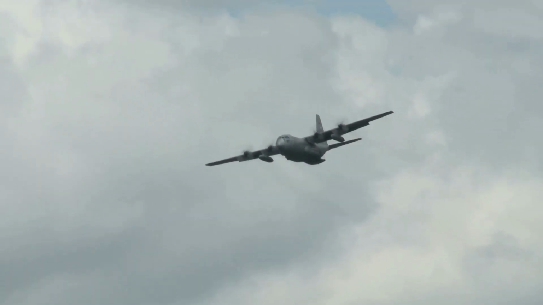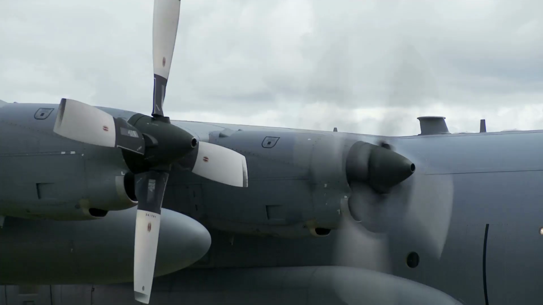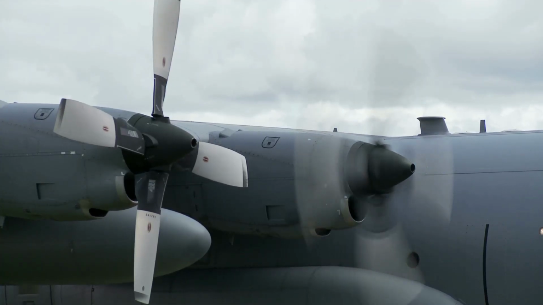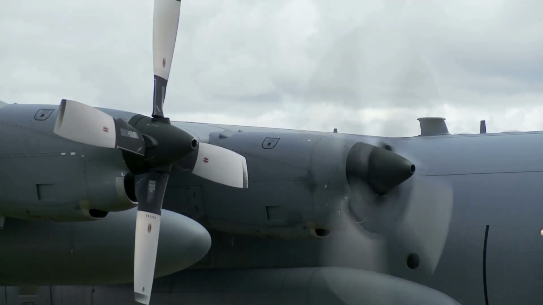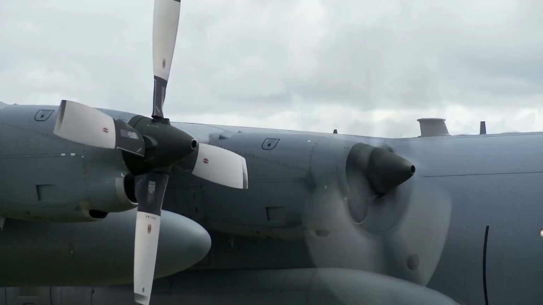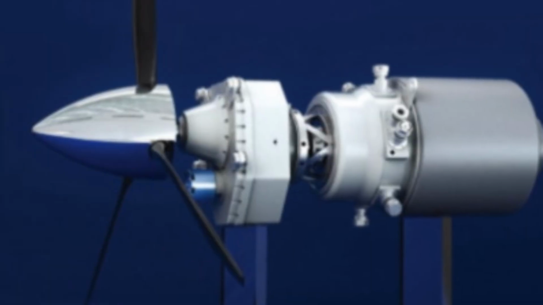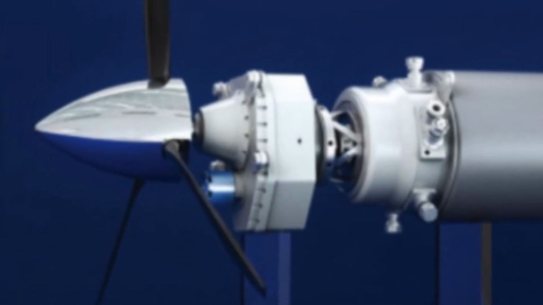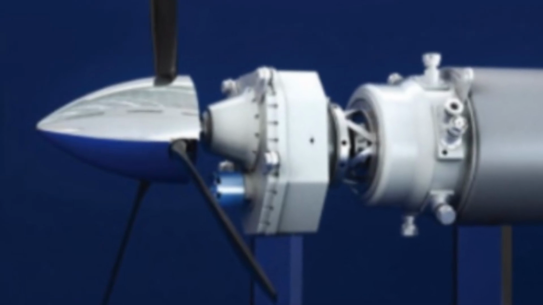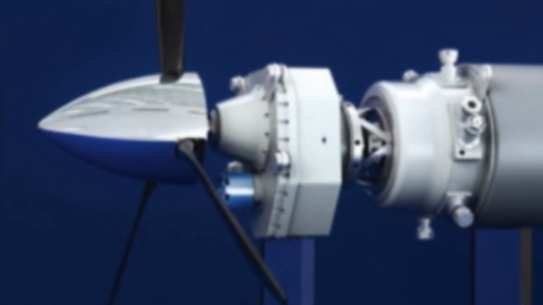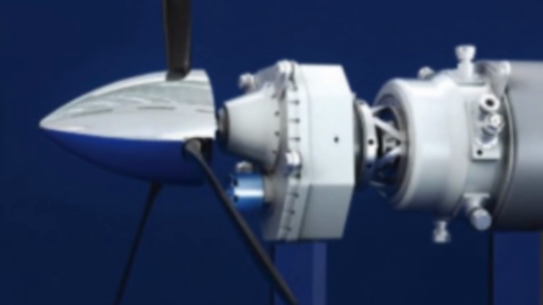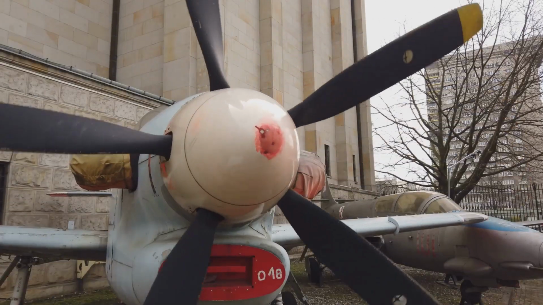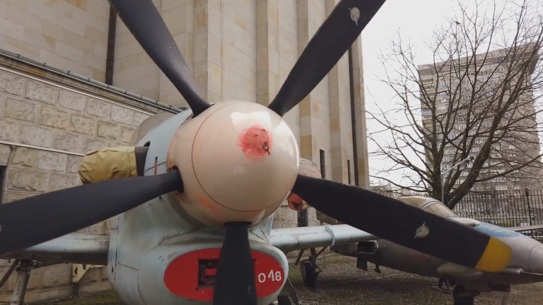Some notable examples of turboprop engines include 1. The Pratt & Whitney PT6. The PT6 is a popular turboprop engine used in a wide range of applications, including business jets, commuter aircraft, and military aircraft. 2. The General Electric CT7. The CT7 is a high-power turboprop engine used in military and civilian applications, including the C-130J Super Hercules and the Saab 340.